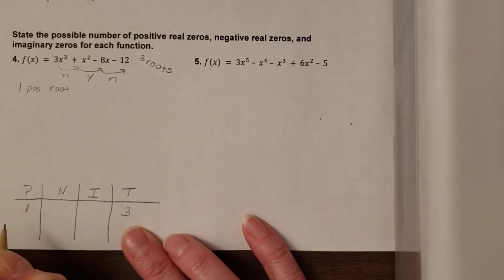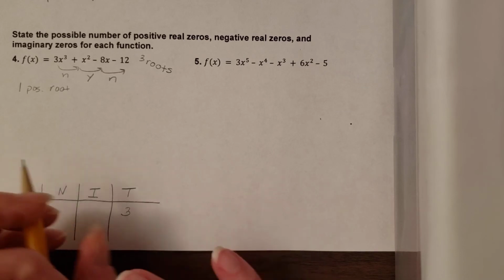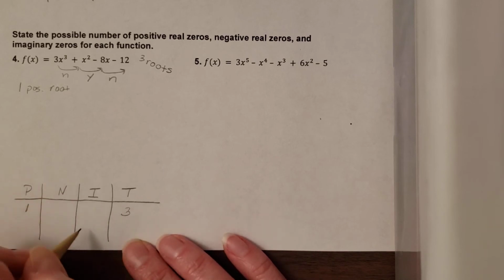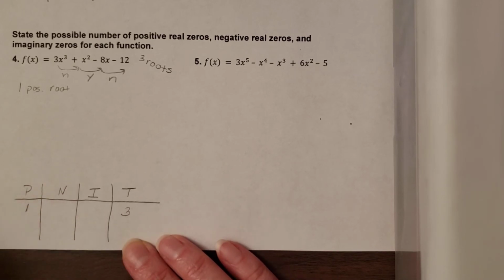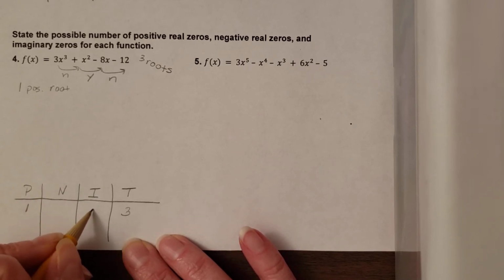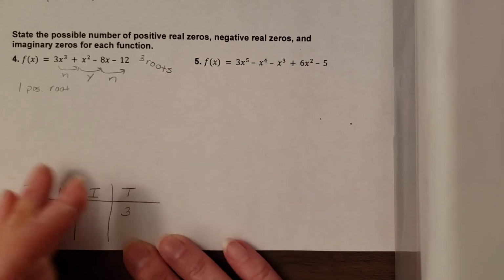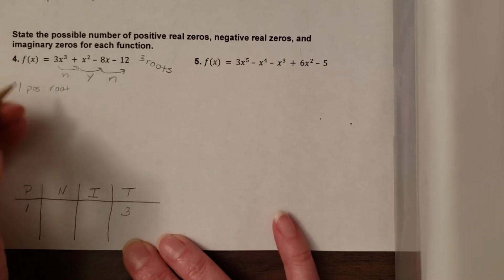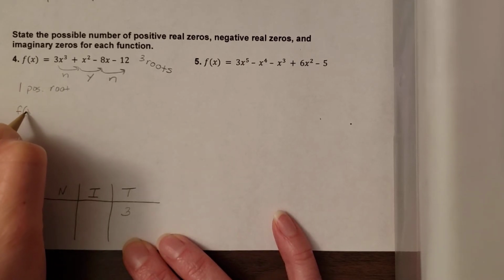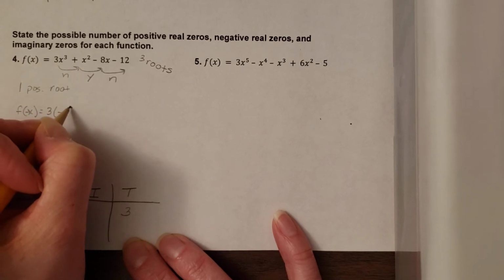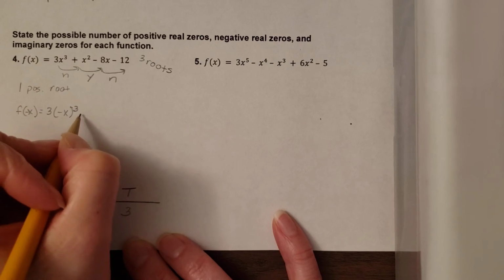Now, what do we say? The imaginaries have to come in pairs. So it is possible that we could have no imaginary, or we could have 2 imaginary. So let's see how our scenario is going to play out. This is one of those times where we can't fill in a whole lot yet. We've got to see what happens with the negative. So now watch what happens if we have a negative, where the power goes on the outside.